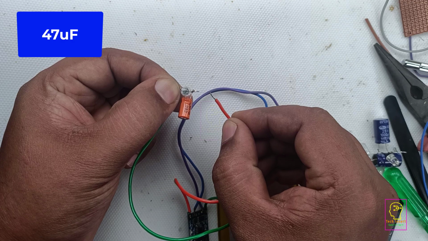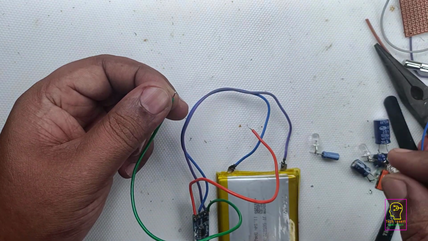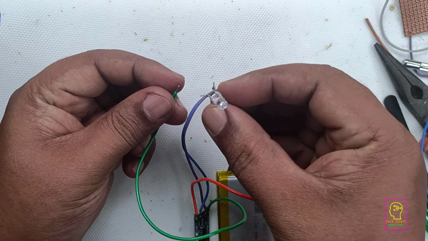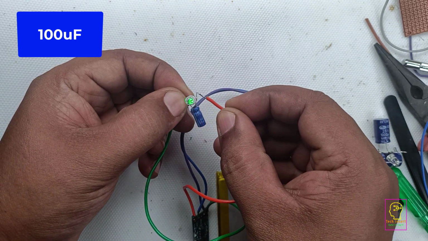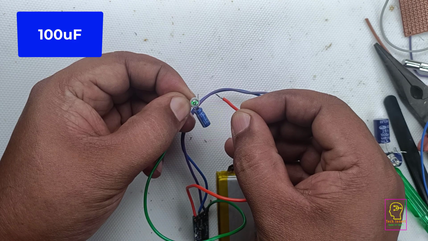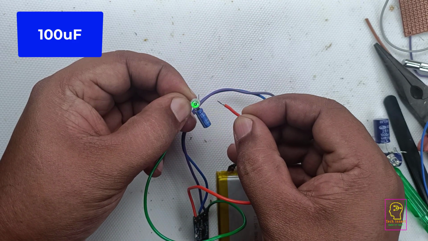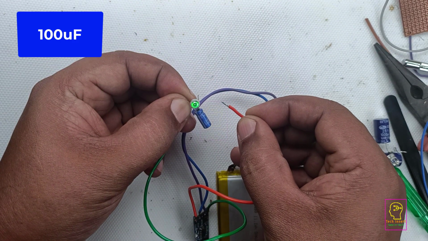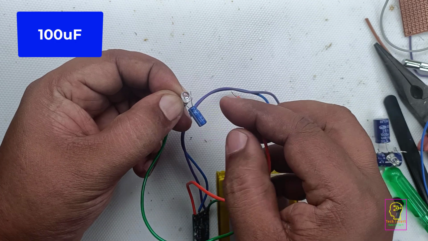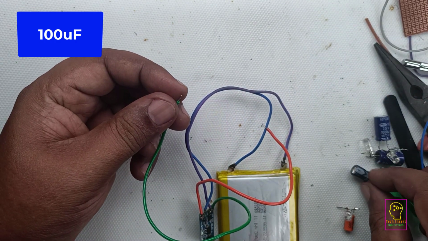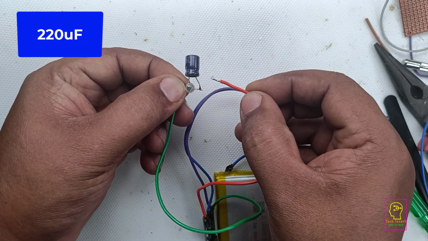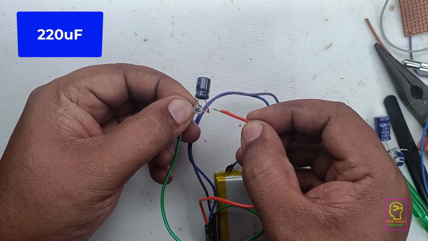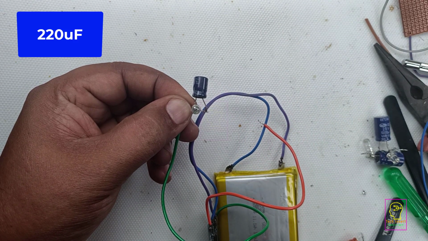Now I will connect a 100 microfarad capacitor and will show you this action. The 100 microfarad capacitor will hold double the charge of a 47 microfarad capacitor. That is why the discharge time will increase now. The reason the discharging is happening very rapidly is that we haven't given a current limiting resistor to this LED.